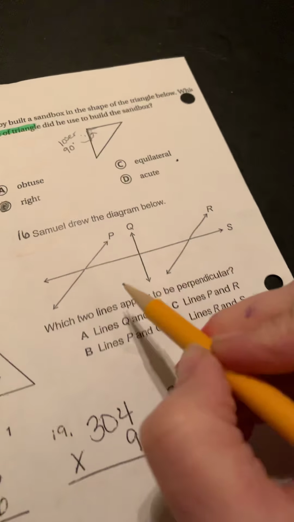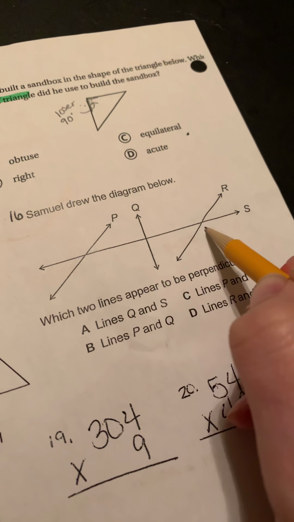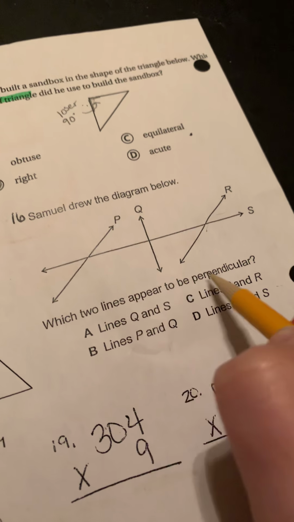He drew this diagram because he was bored and had nothing to do, although, whoa, crazy.